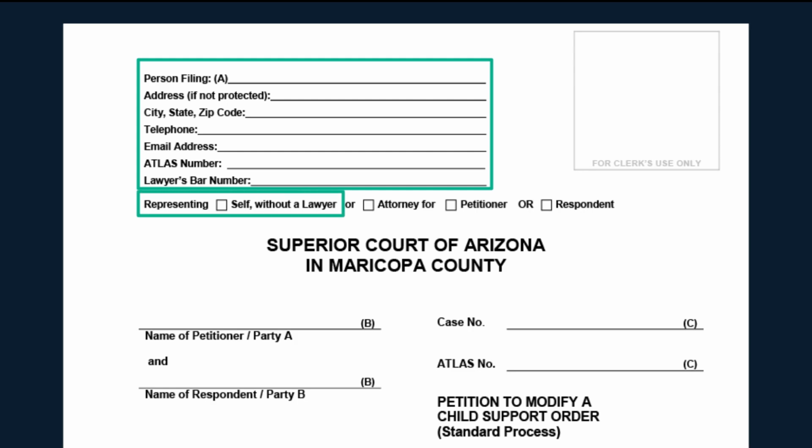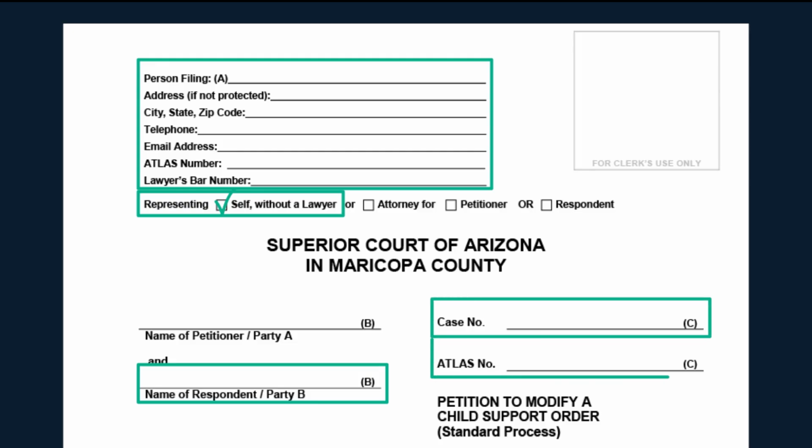And if you're representing yourself without a lawyer, you must check this first box. The case caption also includes the party designations. Enter the name of the petitioner, or Party A, and the name of the respondent, or Party B. These designations will never change. If you're the petitioner, you'll always be the petitioner, even if the other party later files to modify the orders. Also, be sure to enter your case number and your atlas number if you know it.